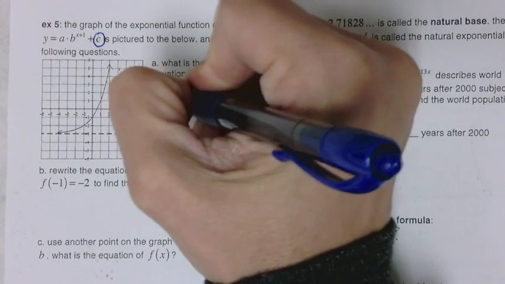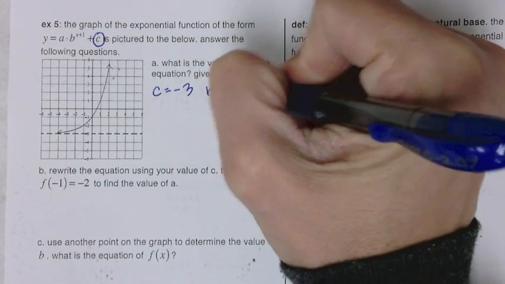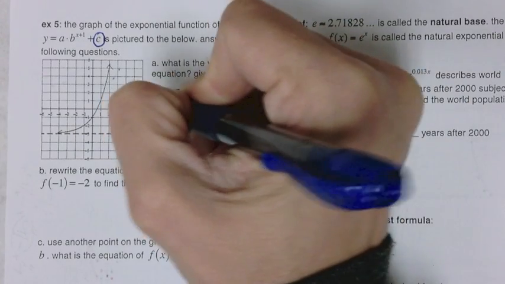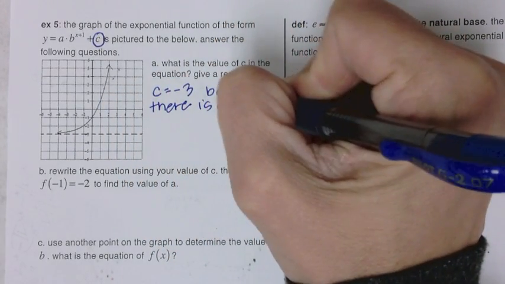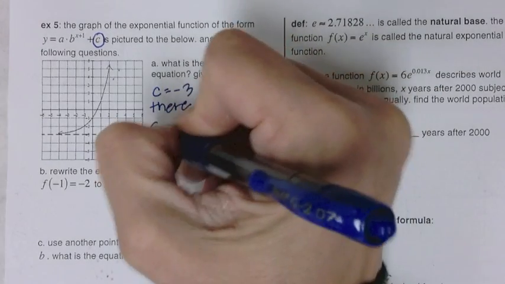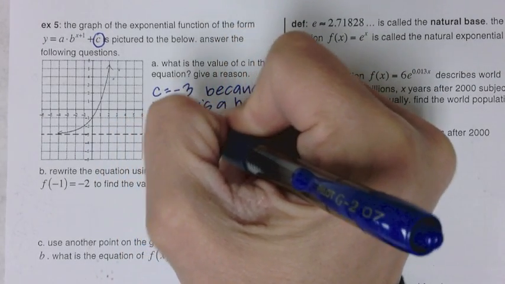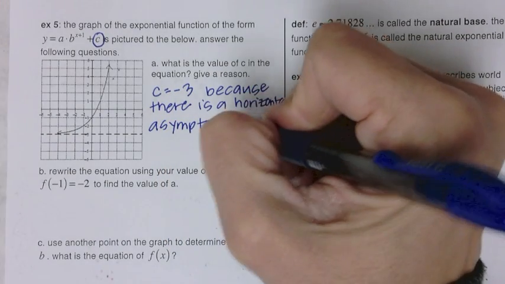So c equals -3 because there is a horizontal asymptote at y equals -3.